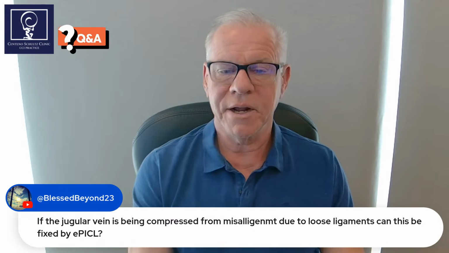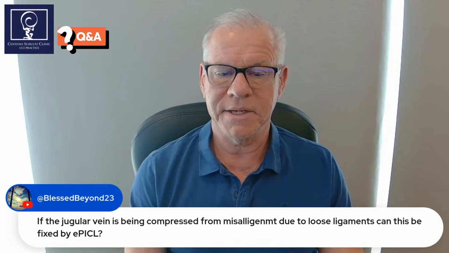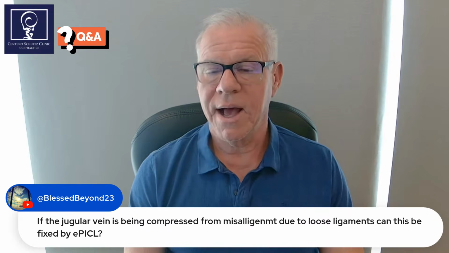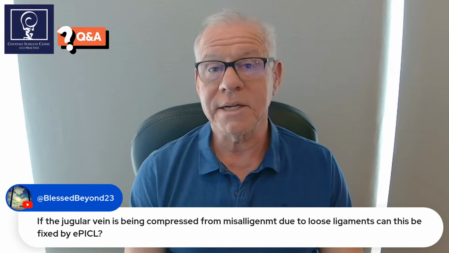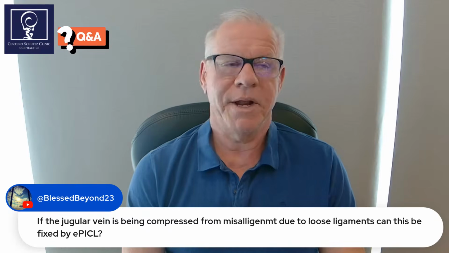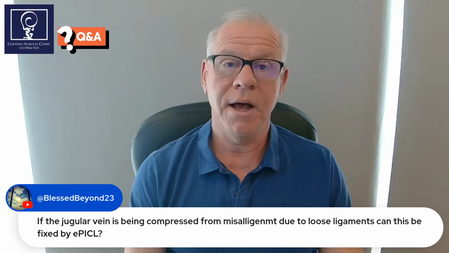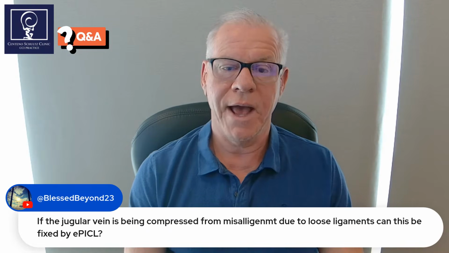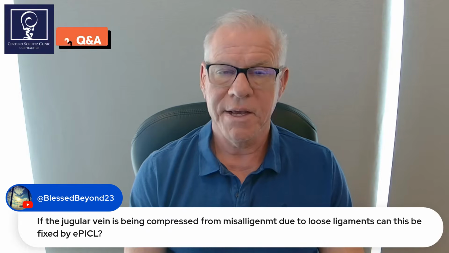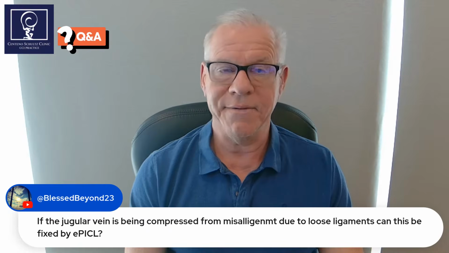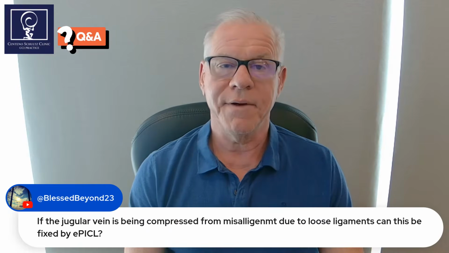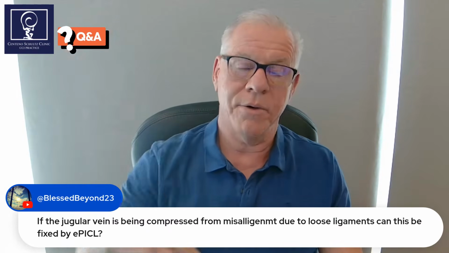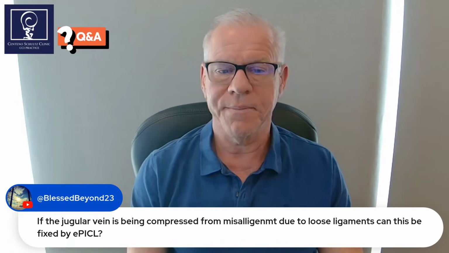Blessed, if the jugular vein is being compressed from misalignment due to loose ligaments, can this be fixed by EPICL? Yeah, Blessed. Jugular vein compression statically is found on incidental imaging, meaning someone that went in for something else, not CCI, and they saw jugular vein compression. It's pretty common. There's lots of people walking around the street right now who have compressed jugular veins, and they function just fine. They function just fine because anytime any vein is compressed in the body, it develops collaterals around that vein. Literally, new veins go and root around, or other veins get bigger to compensate.